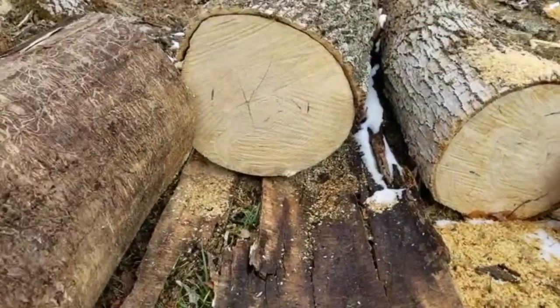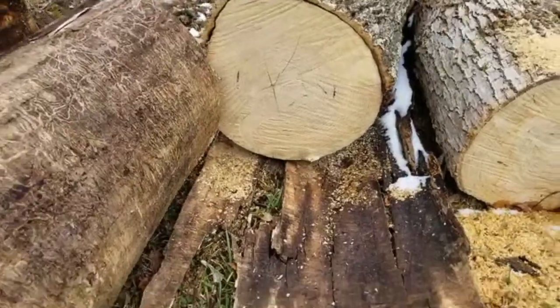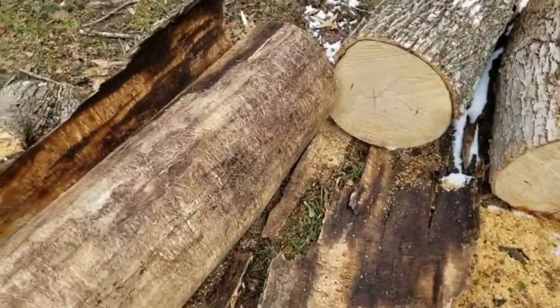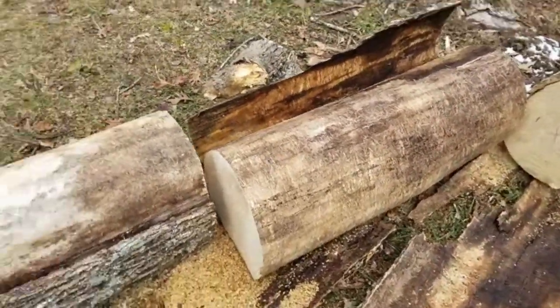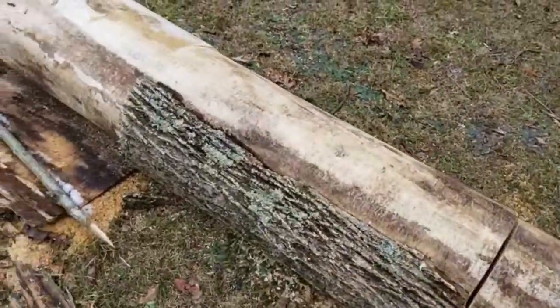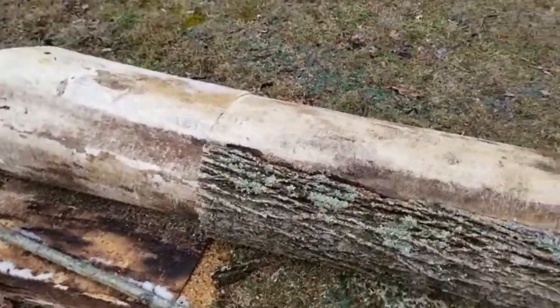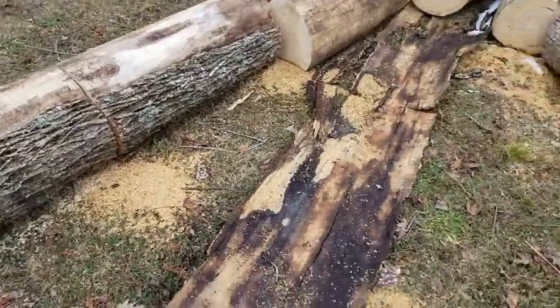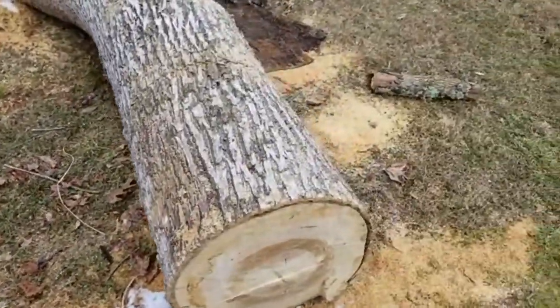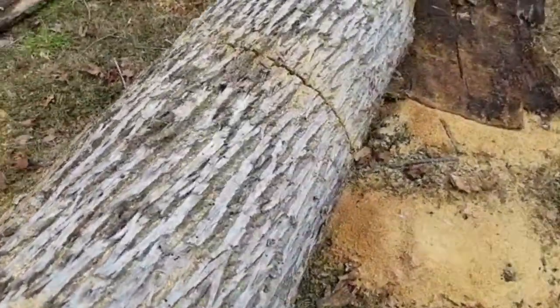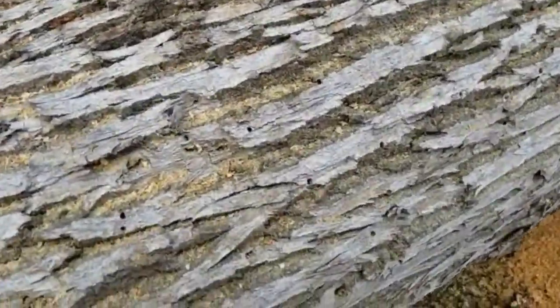Now, once the larvae grow up and get large enough, which does take between 1 and 2 years, the adult will emerge from the tree. And this is another way you can tell if you have emerald ash borer.